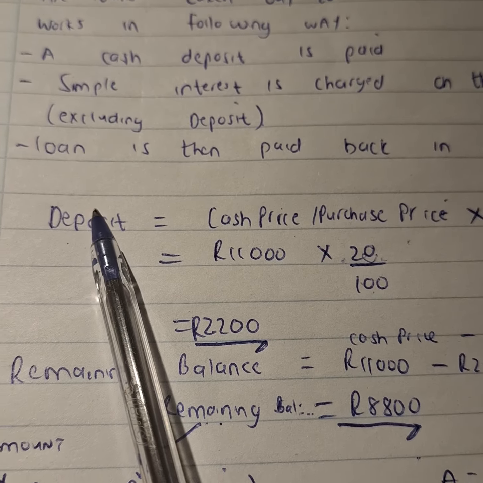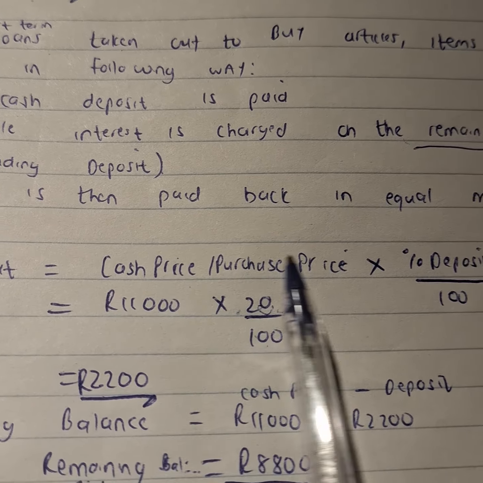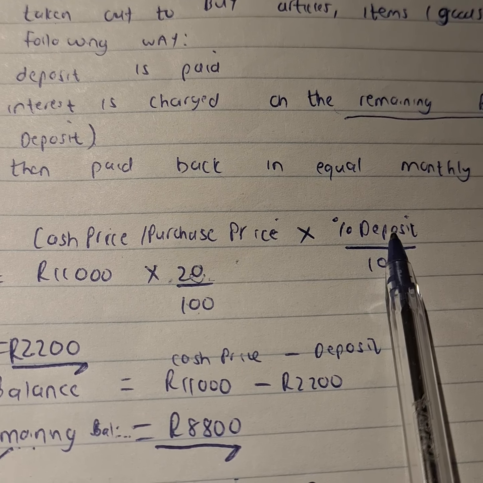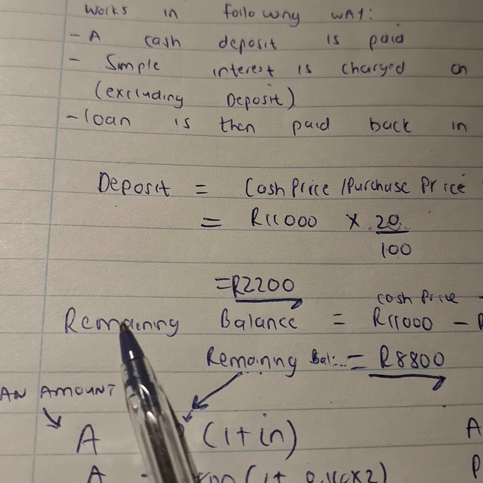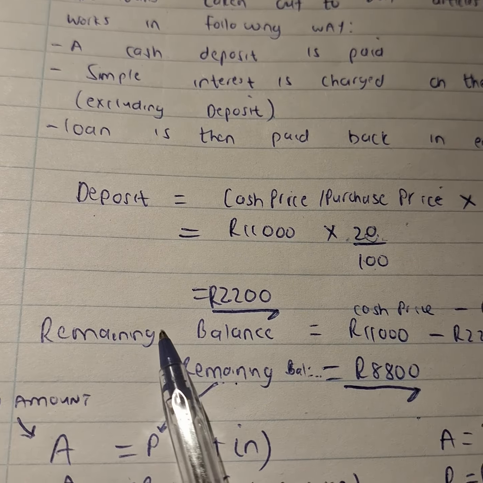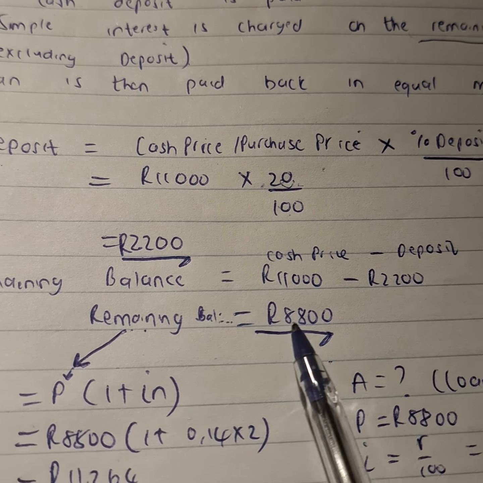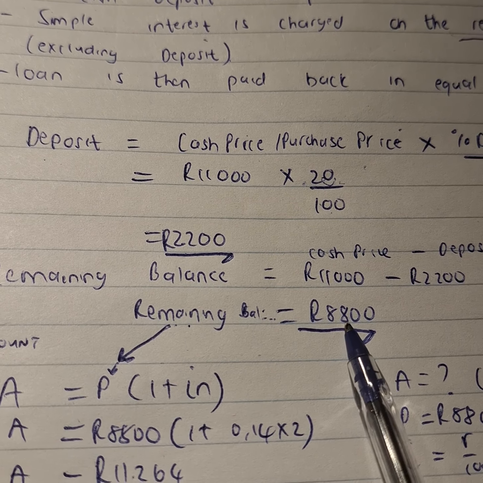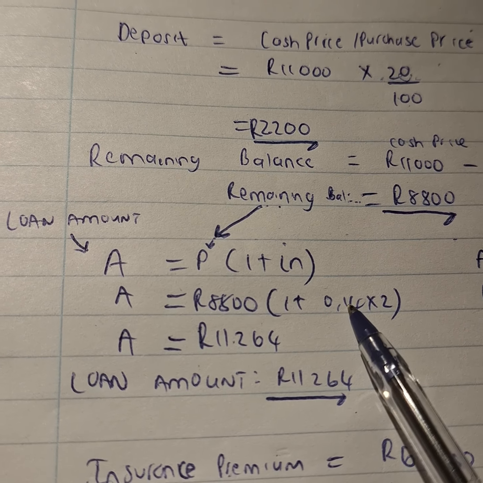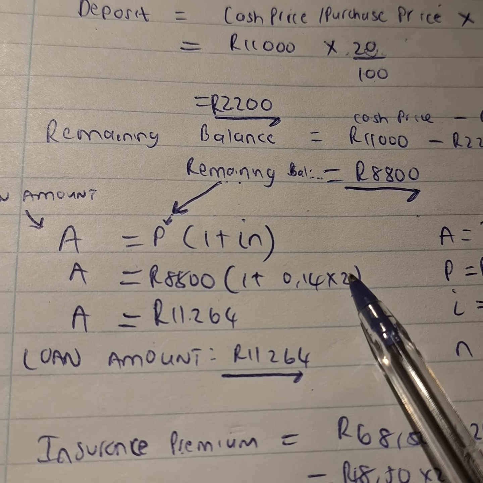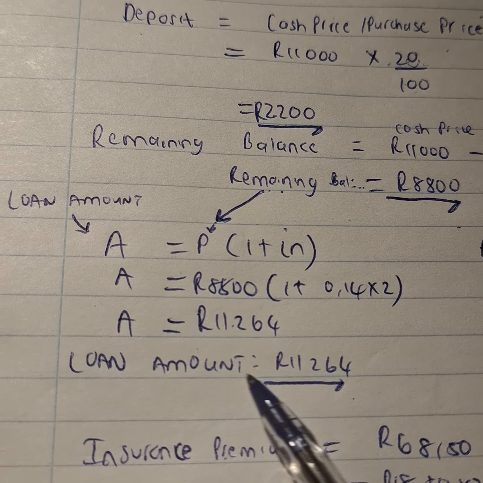Very, very important, guys. So like I said, we first pay the deposit, and we calculate the deposit by taking the cash price or the purchase price, multiplying by the percentage deposit over 100. Then we get the 2,200, which is the deposit. Then in order to calculate the loan amount, we take the remaining balance, which is the cash price minus the deposit, which is 8,800. We take that 8,800, we charge the interest of 14% for that 2-year period. We get 11,264 rand for our loan amount.